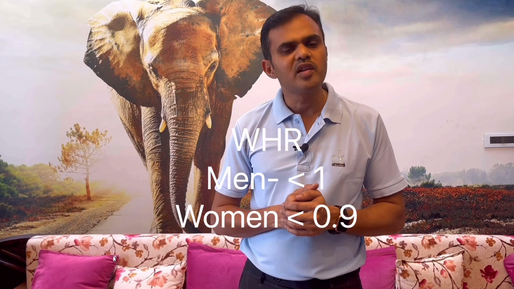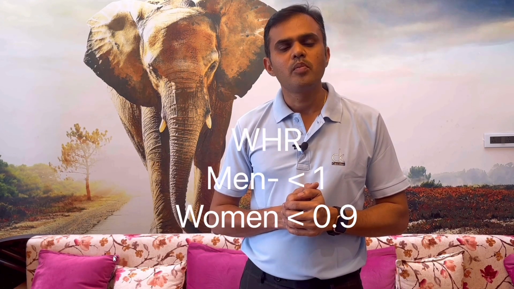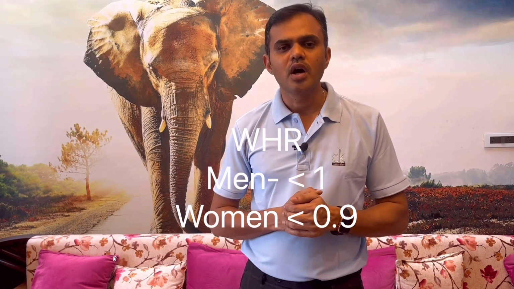See, the advantage of waist circumference is it is trying to measure the body fat where it matters the most. The accumulation of body fat around the belly is most important, and this is what it is trying to measure. So what is the other parameter? The other measurement is the waist hip ratio. You take the waist measurement, you take the hip measurement and divide to get a ratio. Normally in males the ratio should be less than 1, and in females the ratio should be less than 0.9, and anything more than this is said to be abnormal.